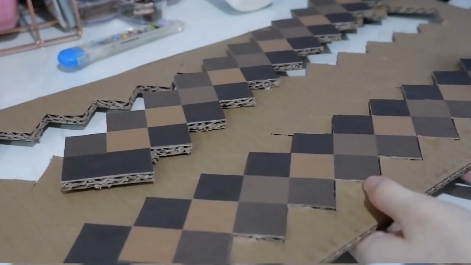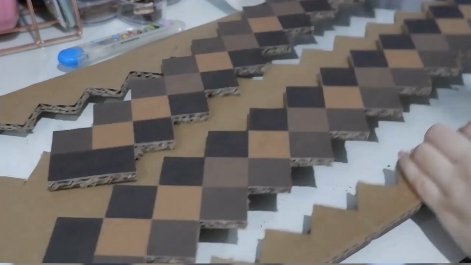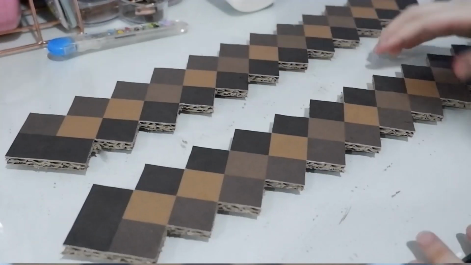Whoa, look at this satisfying pulling out cardboard pieces. I definitely didn't put it back in and take them out again multiple times because it was so fun.